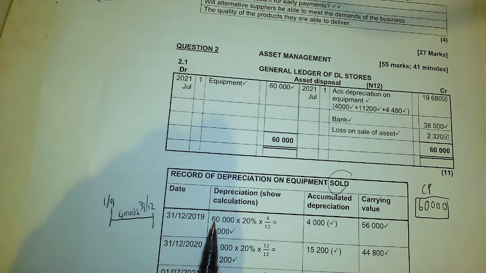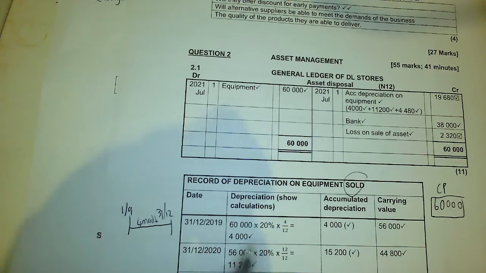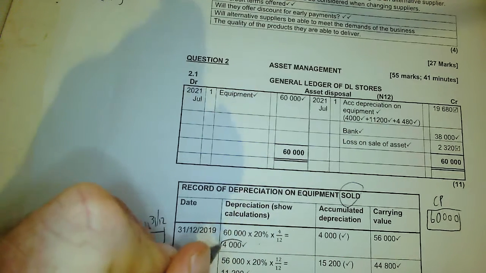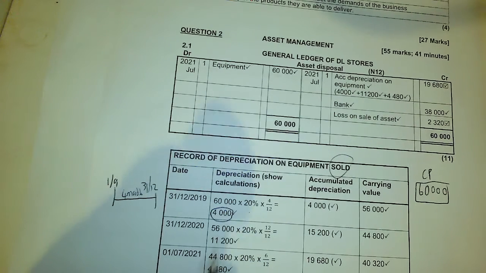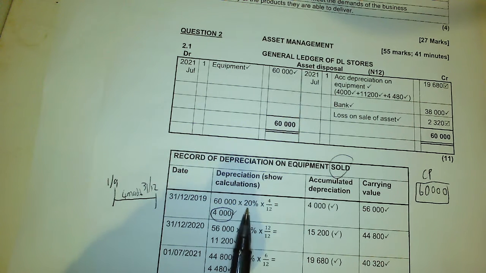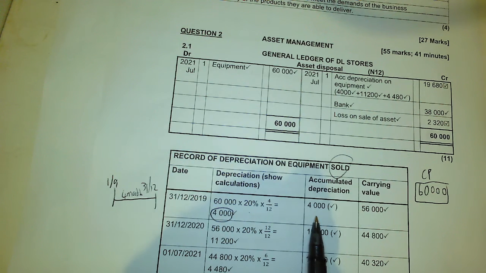You just use the 60,000 as is, times 20% times 4 over 12, because there's 12 months in a year. So your depreciation on the first year till the end of that year will be 4,000 Rand. Remember, it's not a full year, it's only 4 months. So that was the depreciation. So accumulated depreciation, there's only the 4,000 to accumulate, will give me the 4,000 Rand there.